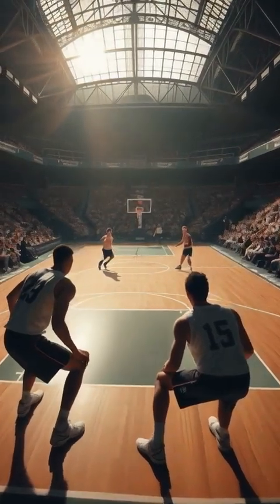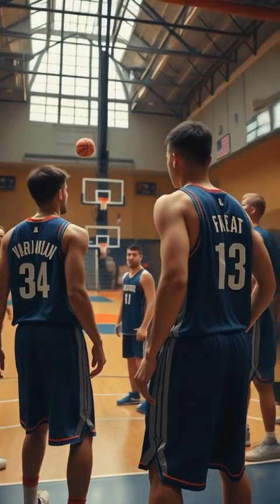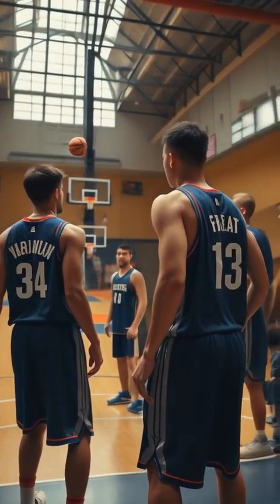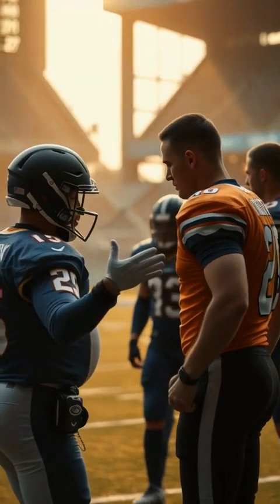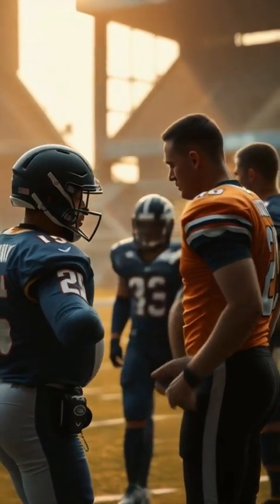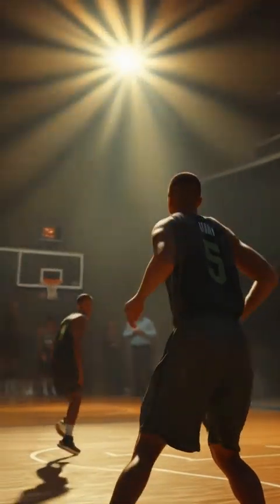Are they overplaying certain directions? Is the help defense positioned correctly? Are defenders ball watching instead of seeing both man and ball? These subtle cues reveal exploitable weaknesses.